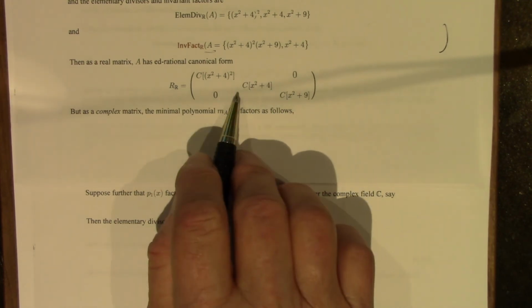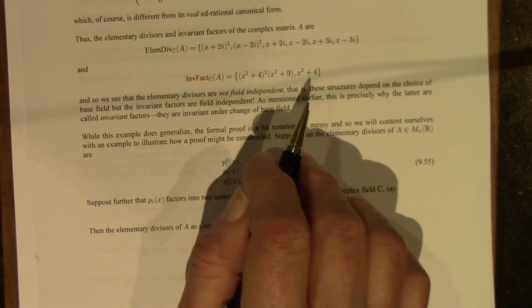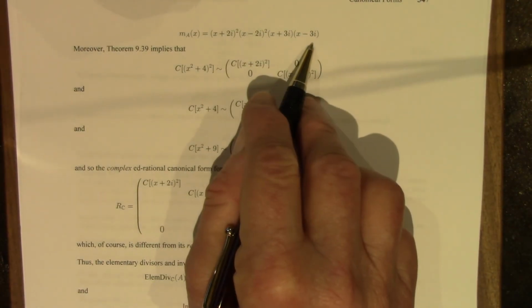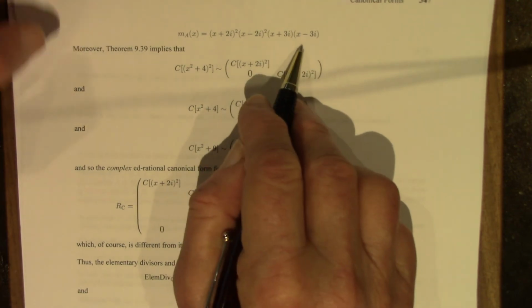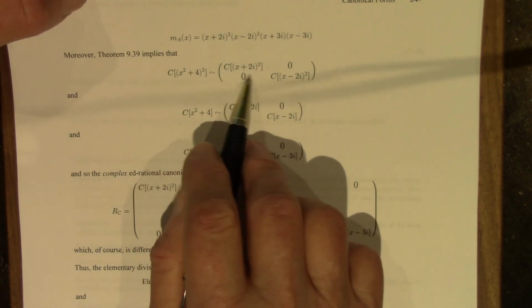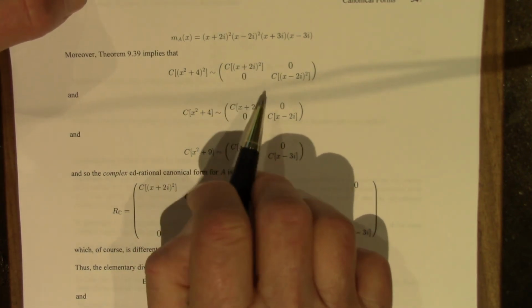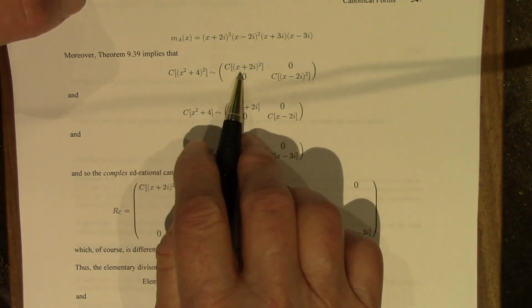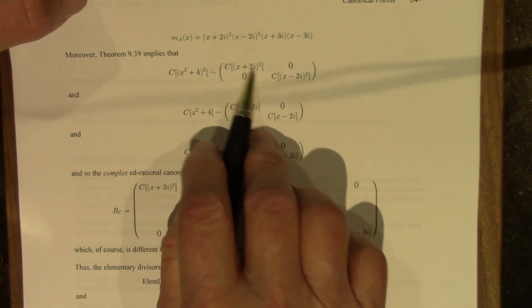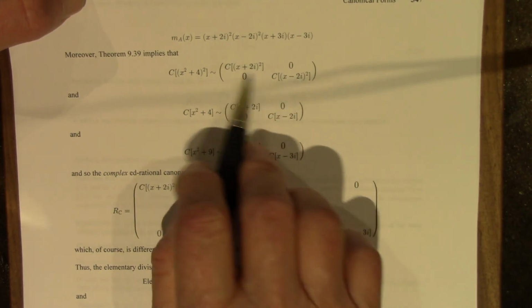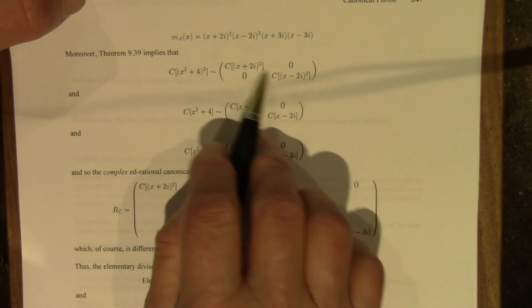But as a complex matrix, the minimal polynomial factors further, as you would expect in general, and we talked about this just a few minutes ago, that we can combine or split companion matrices. So we can combine these two companion matrices because these two polynomials are relatively prime, into a single companion matrix associated with the product.